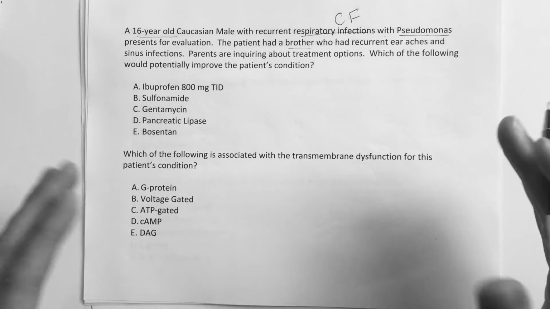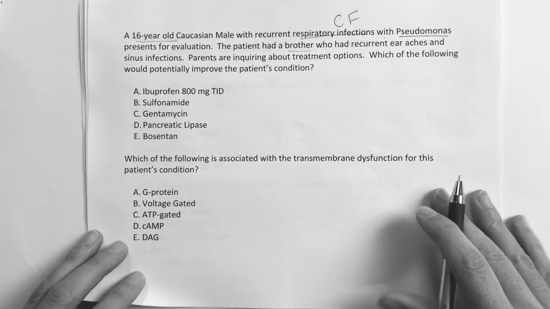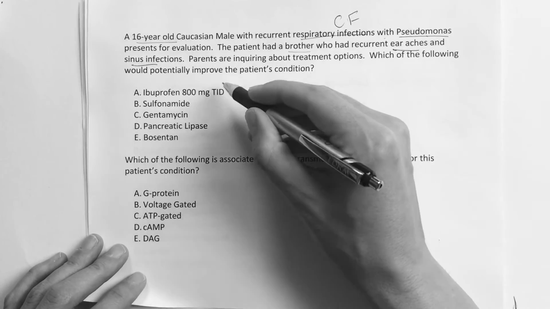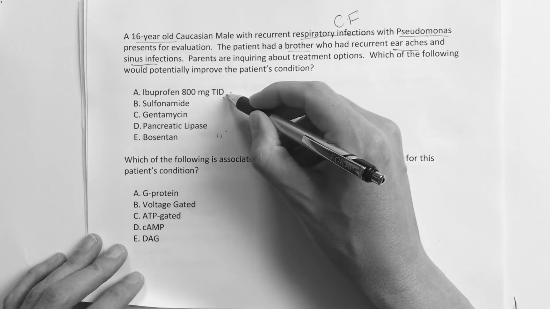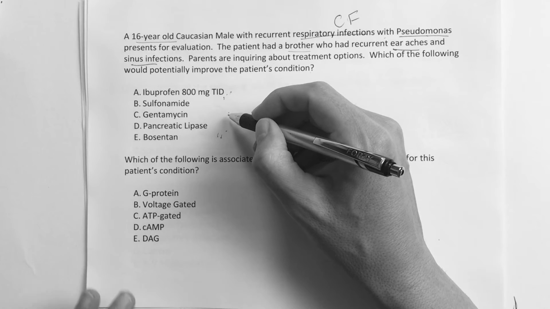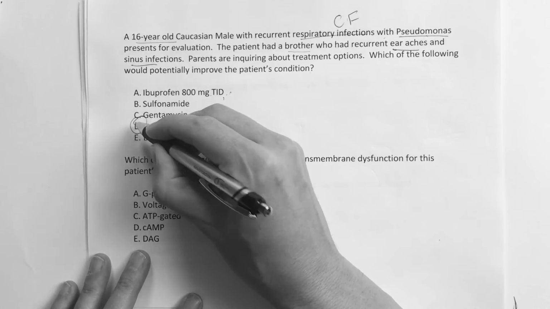I mean, again, this is kind of our topic now. Hopefully they'd give you more clues. Again, sinus infection, earaches, all that stuff. So out of all these answer choices, which one would be more treating the cystic fibrosis? And then you would jump all over pancreatic lipase.